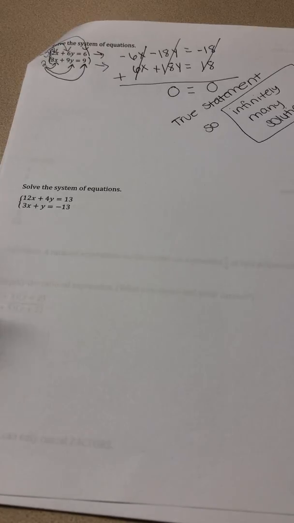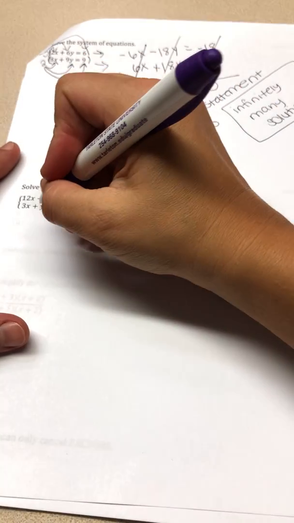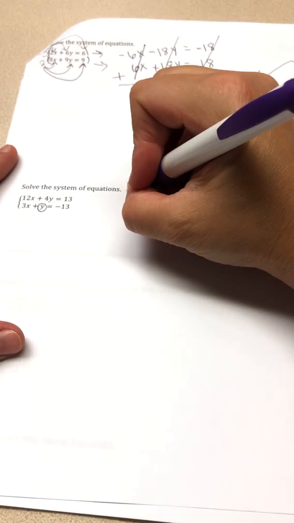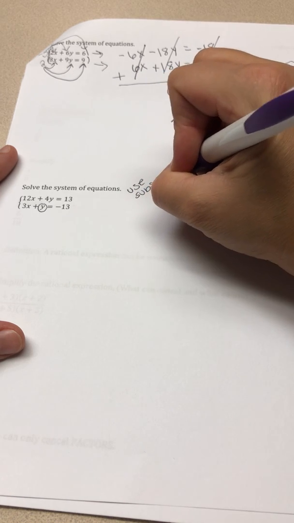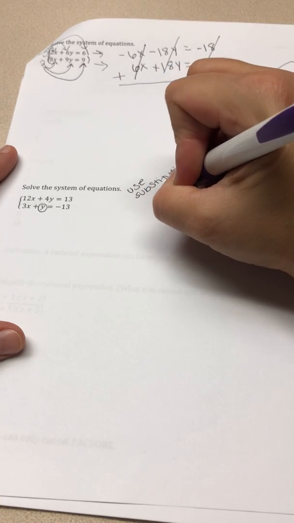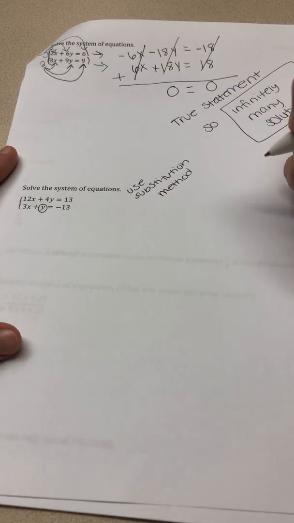Next one, we have 12x plus 4y equals 13, and 3x plus y equals negative 13. Again, it doesn't specify, so I can use whatever method I want. I see for my second one that y is kind of already by itself. So I want to use a substitution method. Totally up to you though.